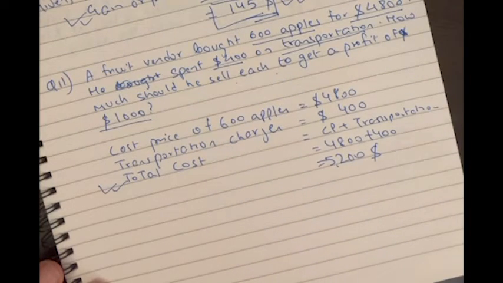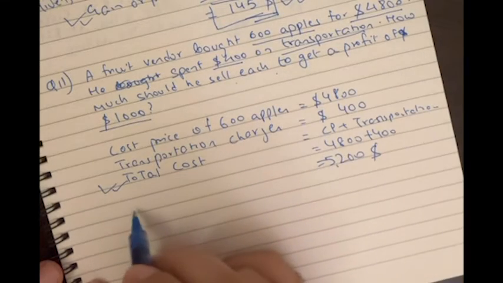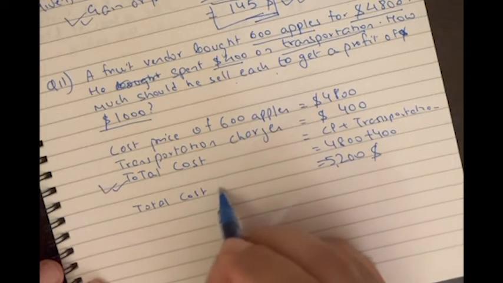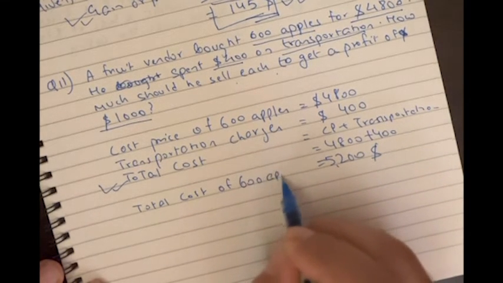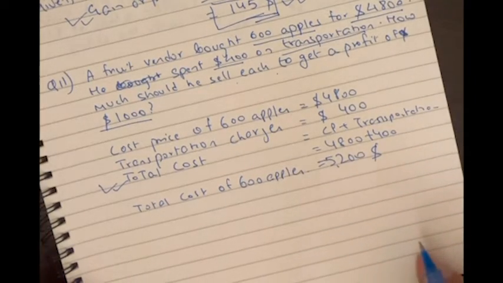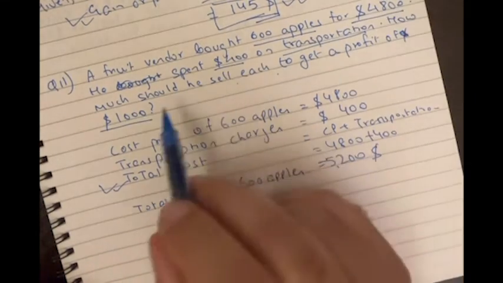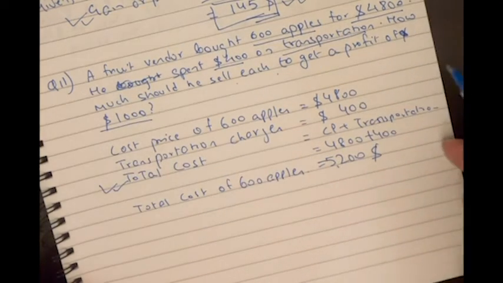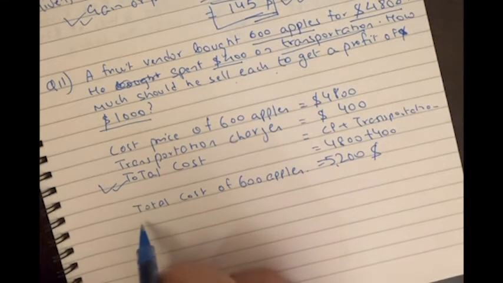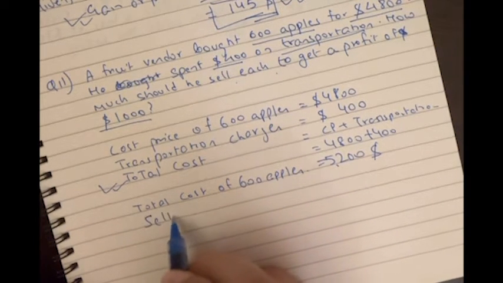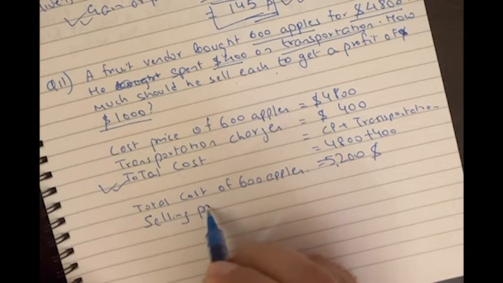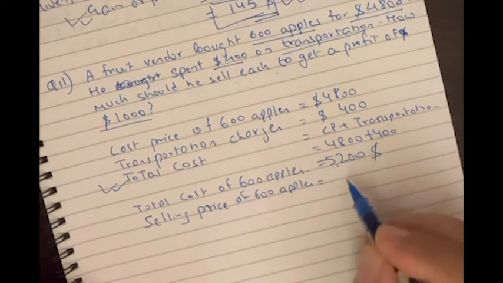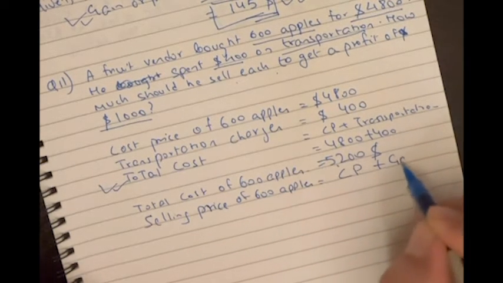So now the question is, and by the way, this is the total cost of 600 apples. The question is how much should he sell each to get a profit of $1,000? So the selling price of 600 apples is equal to cost price plus gain.